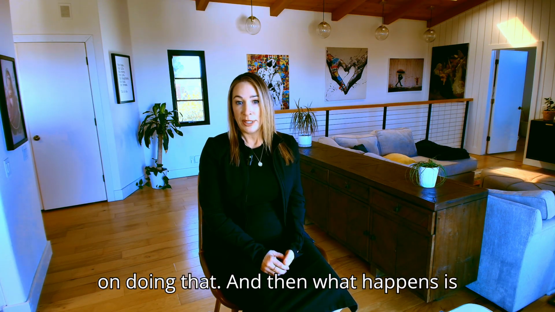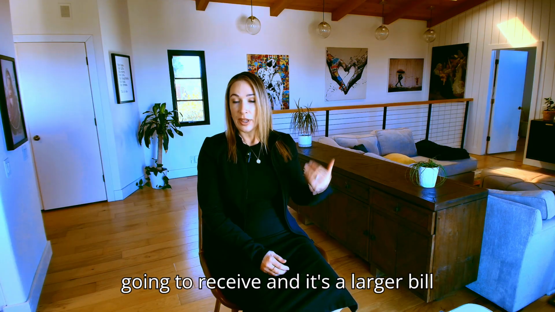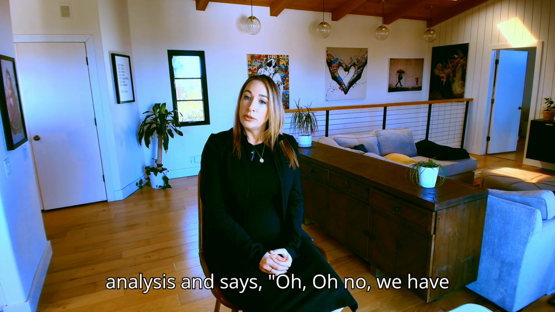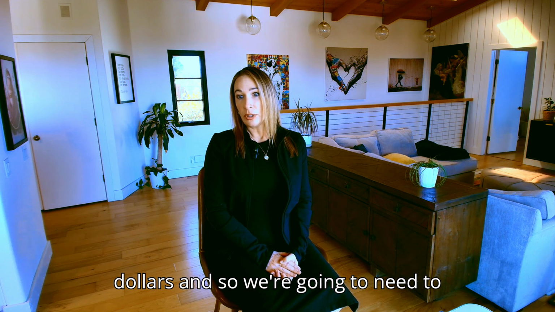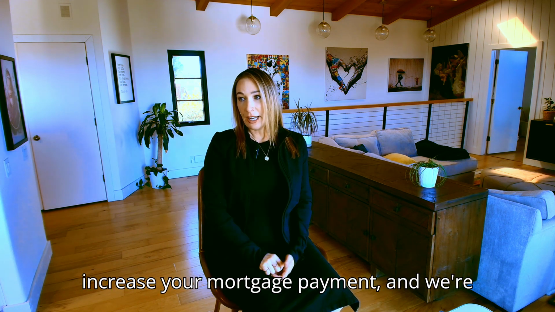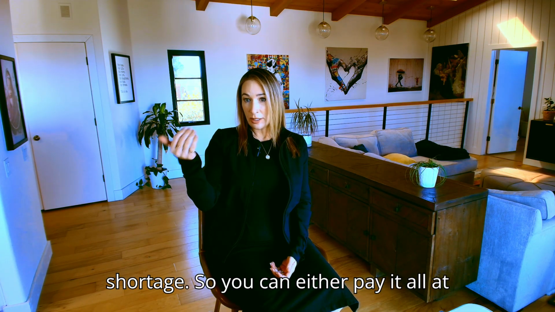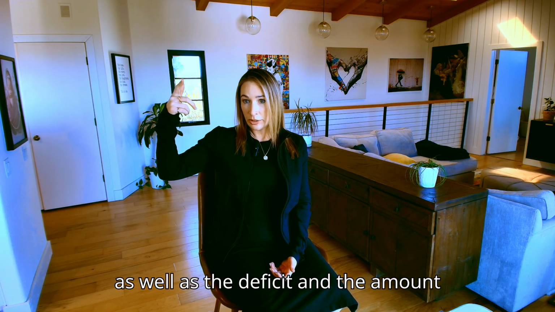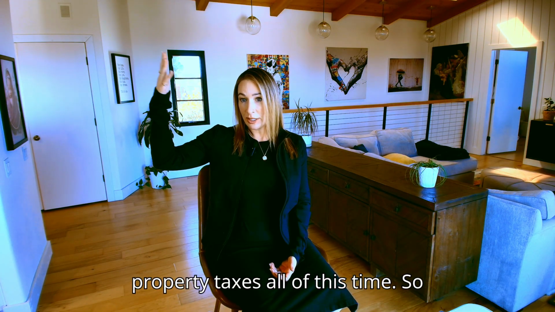And then what happens is the county finally gets to reassessing your property tax bill that the lender is going to see, and it's a larger bill. And then the lender does their escrow analysis and says, oh no, we have a shortage, and it may be thousands of dollars, and so we're going to need to increase your mortgage payment, and we're going to need to have you pay this shortage. So you can either pay it all at once, or we can stretch it across 12 mortgage payments. We'll add the shortage as well as the deficit in the amount that we should be collecting for the property taxes all of this time.